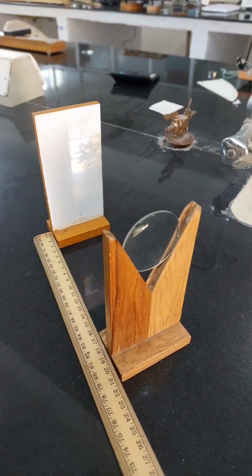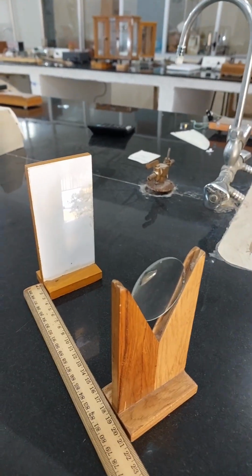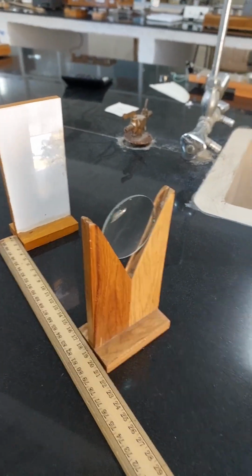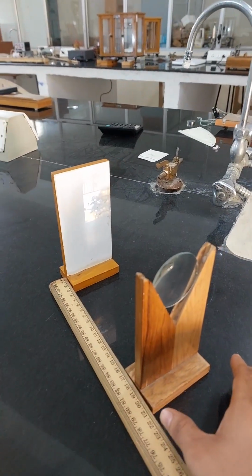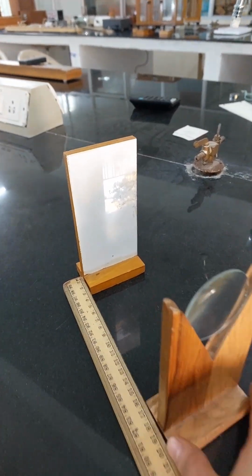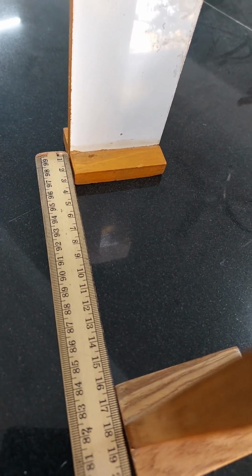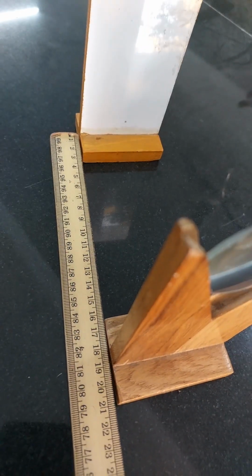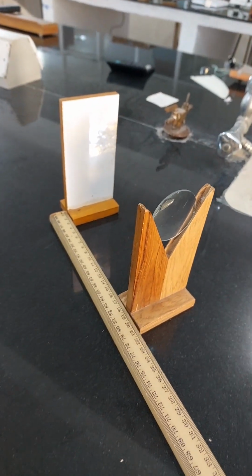So this is how you estimate the focal length of the convex lens. What you have to do is place the screen and the convex lens and let the light come from infinity, and move the screen or the lens until you get a very sharp image on the screen. Then you note down the distance between the screen and the convex lens, which is about 18.5 centimeter here. So that is the rough focal length.